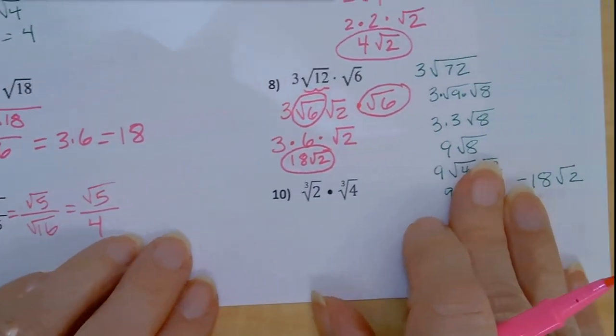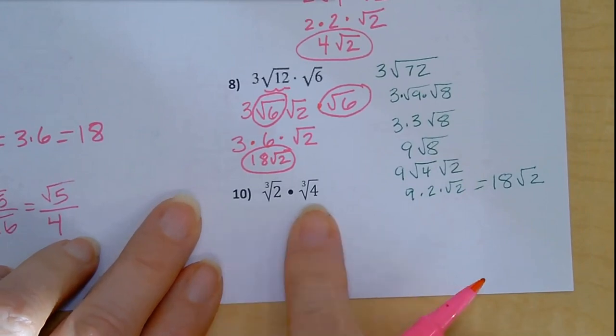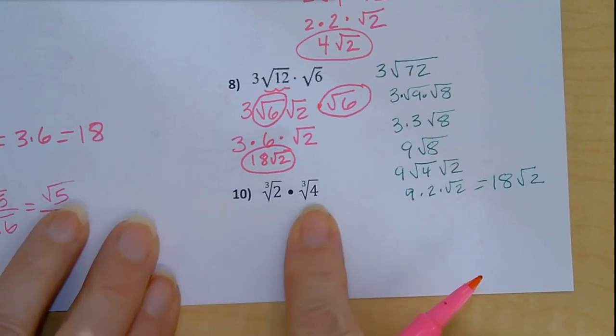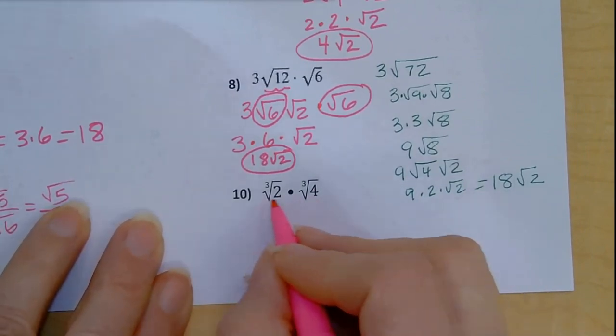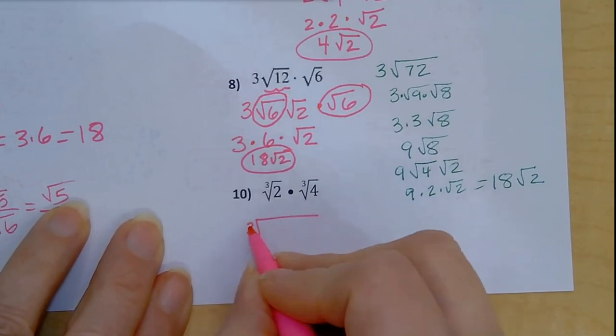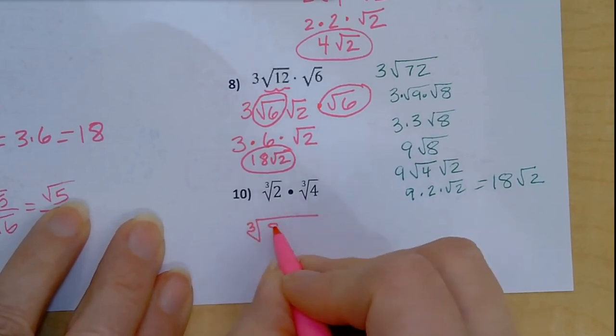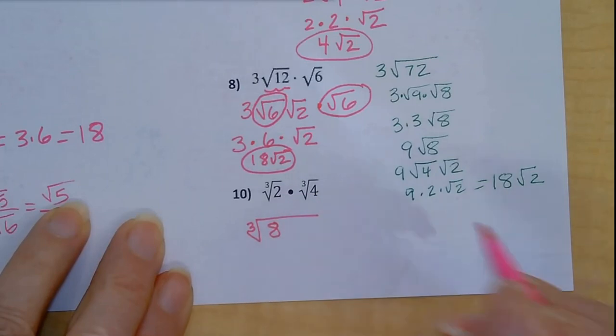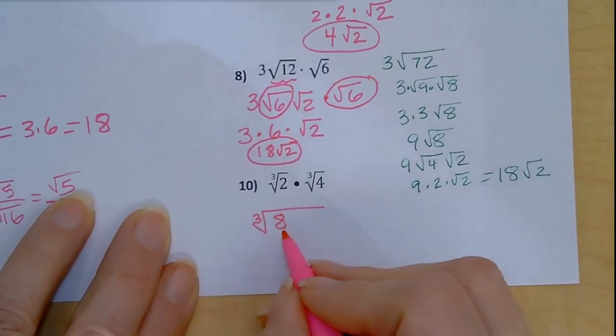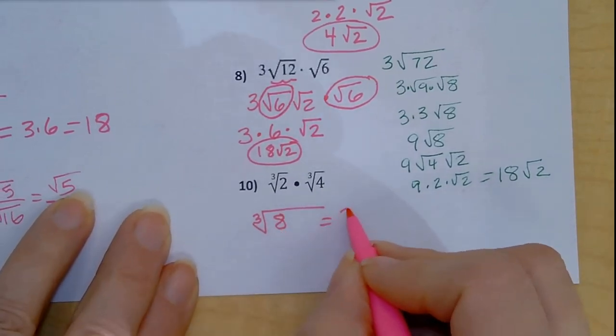And my last problem, number 10 here, cube root of 2 times cube root of 4. I'm going to smush them together and put them back under the same house. It is the cube root of 8. 2 times 4 is 8. And 8 is a perfect cube, so the answer is 2.